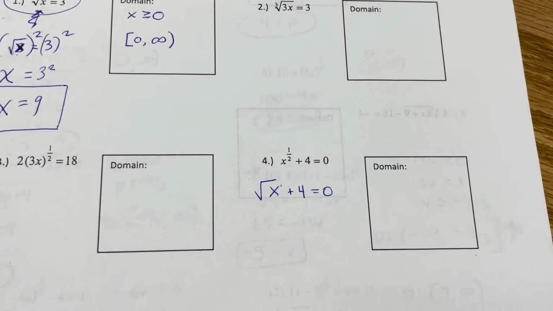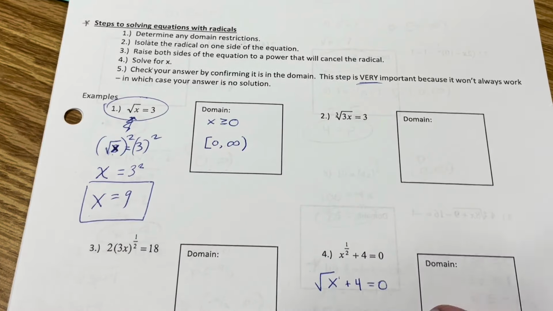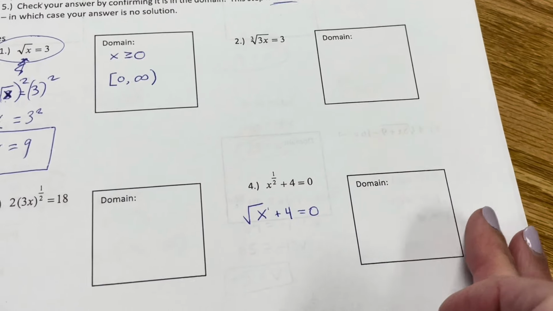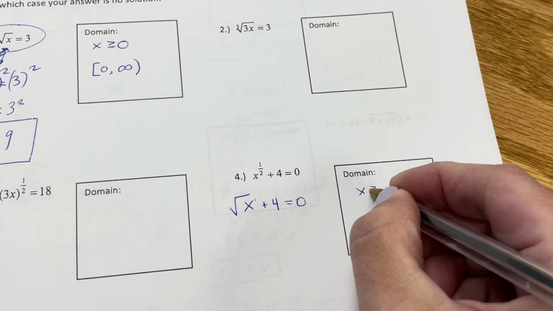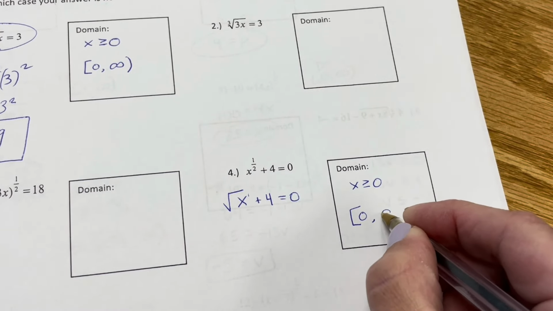So let's go ahead and do it. First step, I'm going to keep referring back up to these steps if you want to keep looking back up at them. First step is find any domain restrictions. Well, all that I have in the square root is x, so I know that x has to be bigger than or equal to 0. So I know that anything that x equals has to be 0 or bigger.